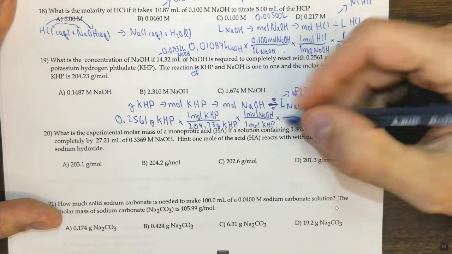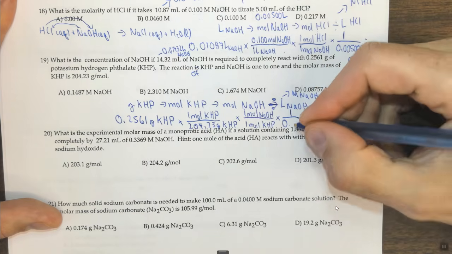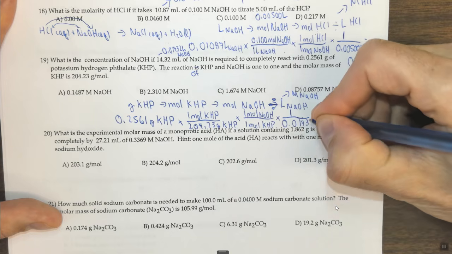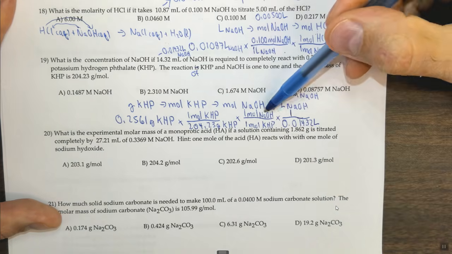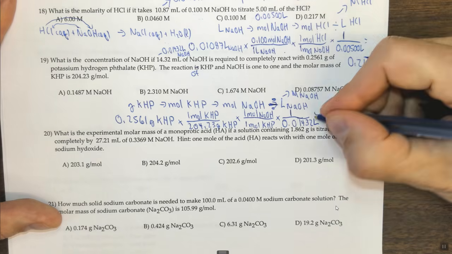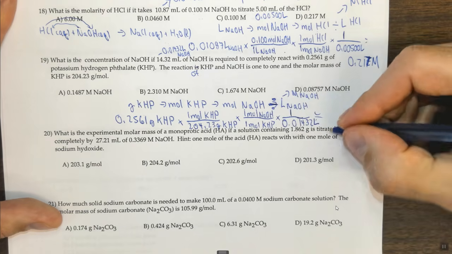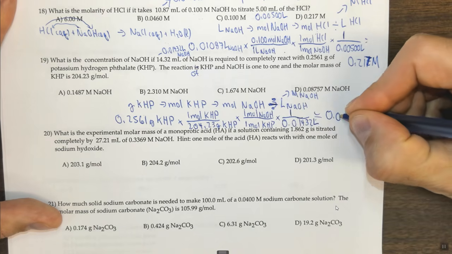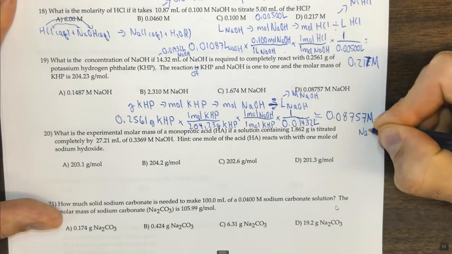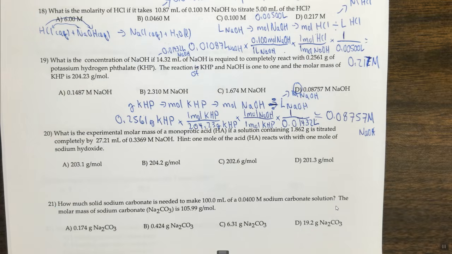To divide, we put a unitless 1 on the top, and then we plug in the volume in liters, 0.01432 liters. So then we'll have moles of NaOH over liters of NaOH, which gives us the molarity of NaOH. Multiply by the top, divide by the bottom, repeat till the end, and what you find out is it's 0.08757 molar NaOH, which in this case is choice letter D.